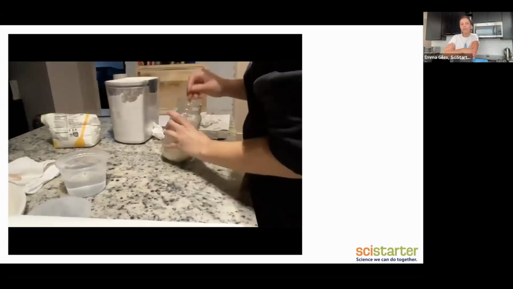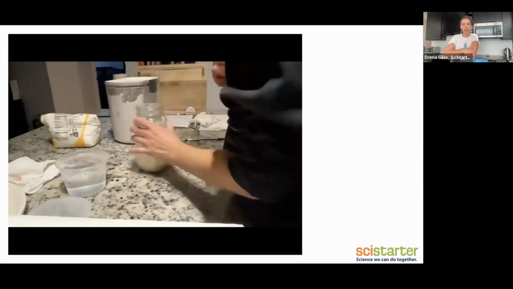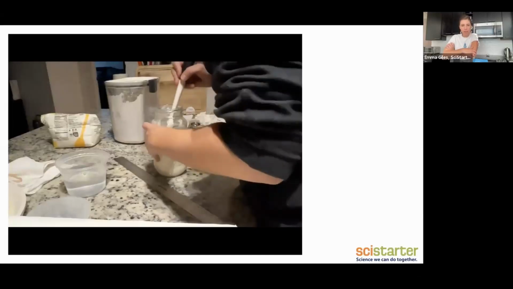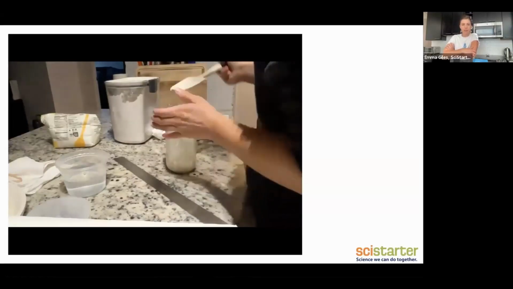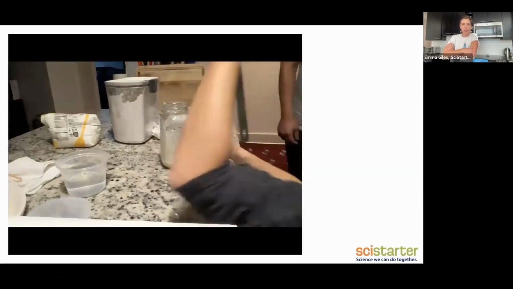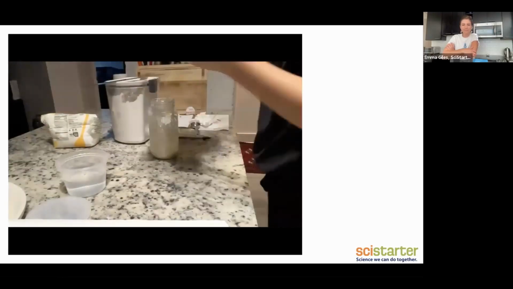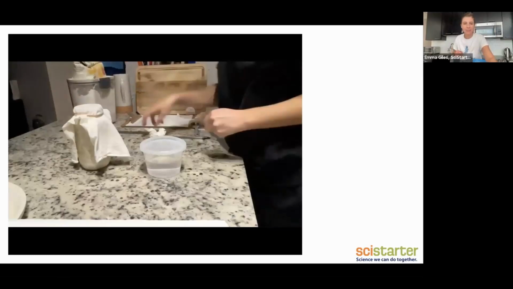This is me refeeding it, or feeding it, I guess. So putting another tablespoon of the flour in there along with the dechlorinated water, measuring it once more, and taking the pH level one last time. And there's Rosie in the background being all cute and dog-like. And then it gets put away.